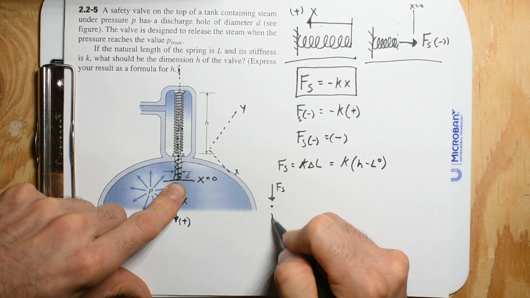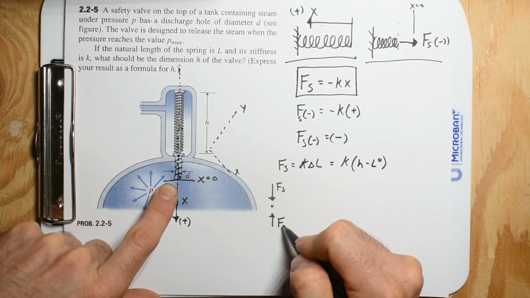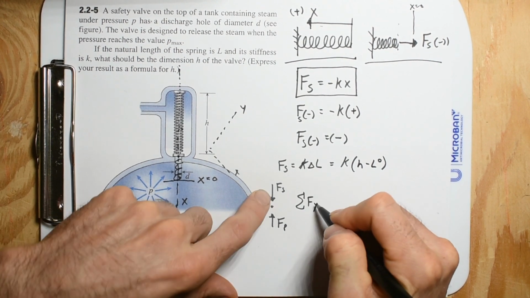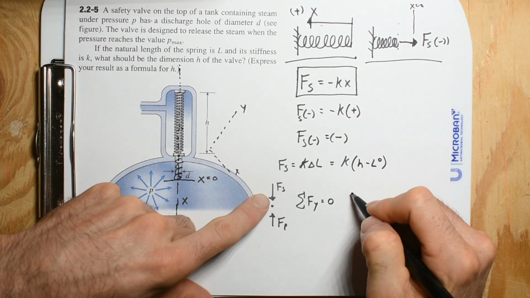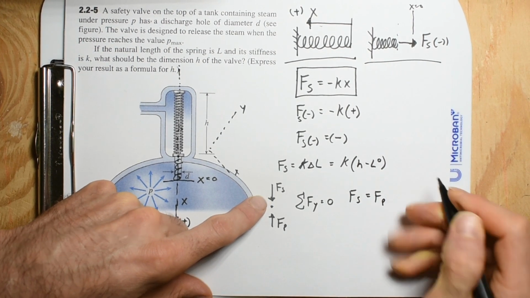So I said spring force this way, and force of pressure going that way. So the sum of the forces in the y direction has to be 0, so the force of the spring is going to equal the pressure force.